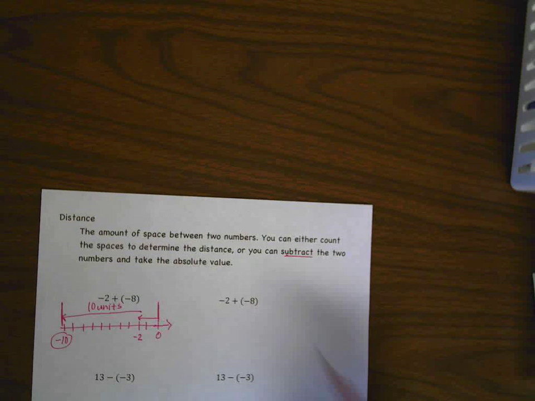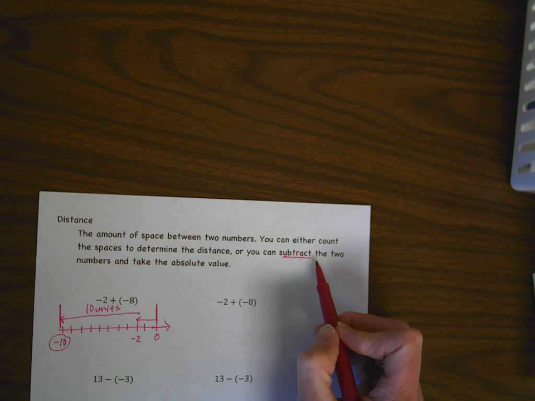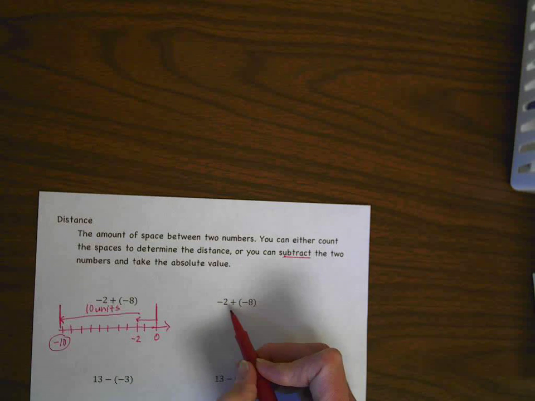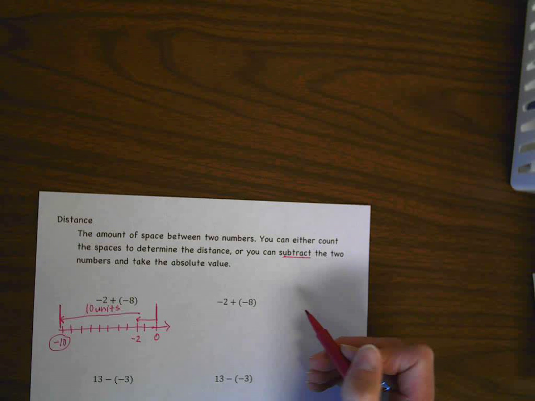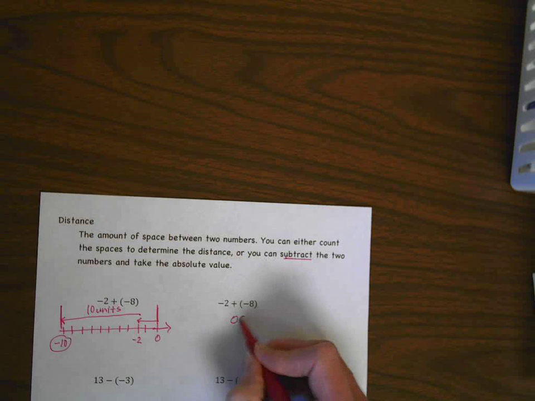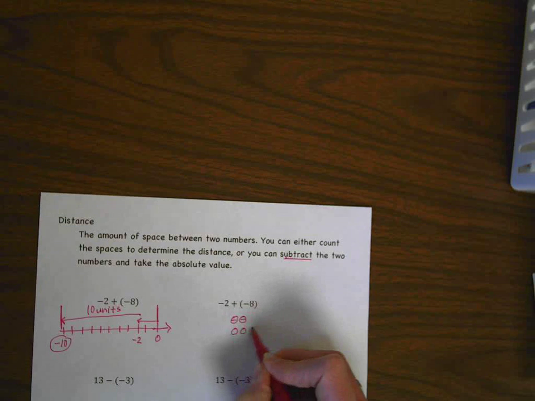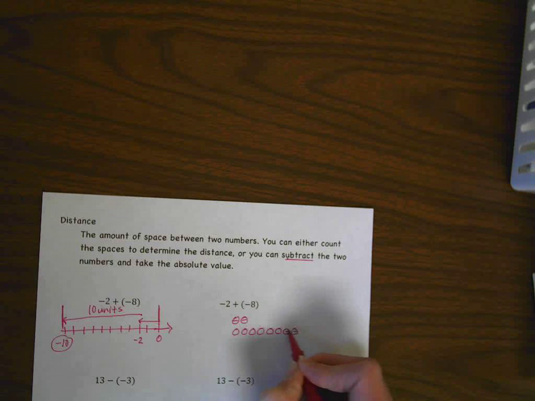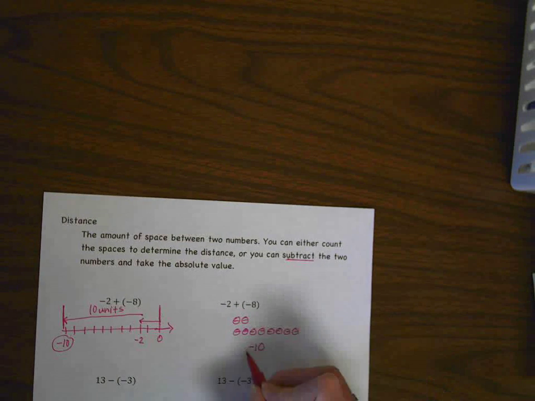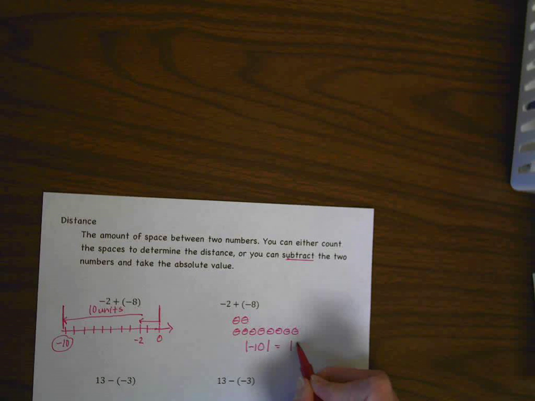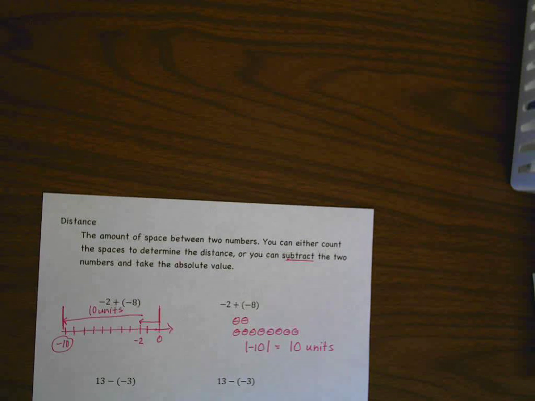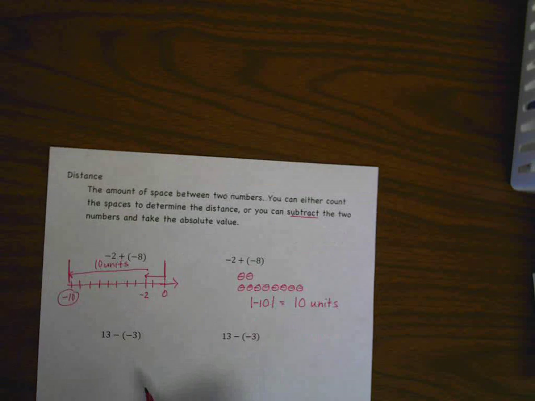So the distance would be 10 units. Okay? And then if we did it with taking the absolute value, where it says you can subtract and then take the absolute value, so I'm going to say, okay, if I have -2 plus a -8, so that means I have 2 negatives, and then I have 8 more negatives, and then I am going to put those together. That gives me 10 negatives, but I have to take the absolute value of that, which makes 10 units, or the distance is 10 units. So as you can see, they match by taking the 10 units.